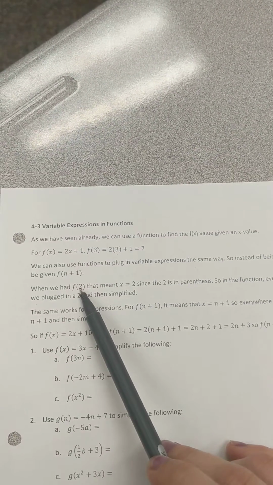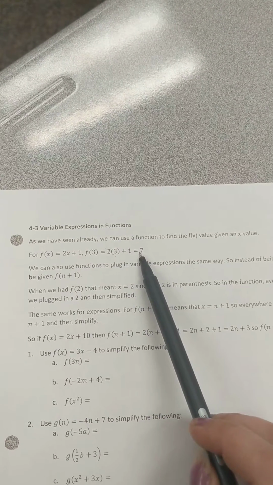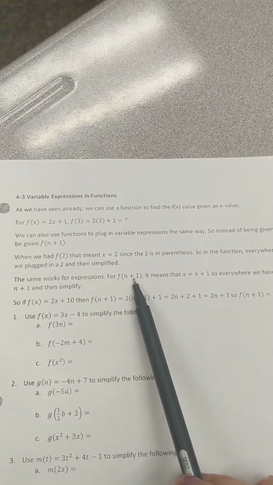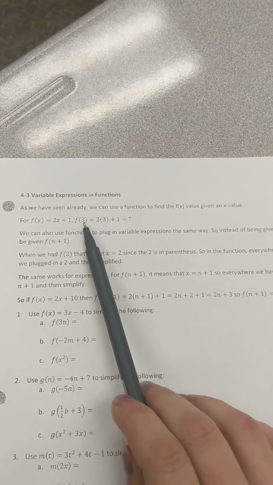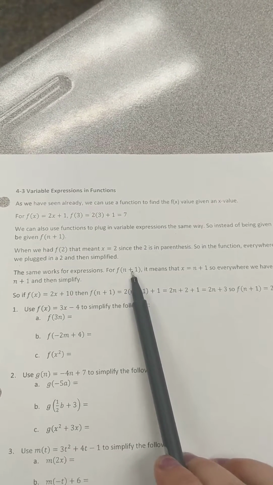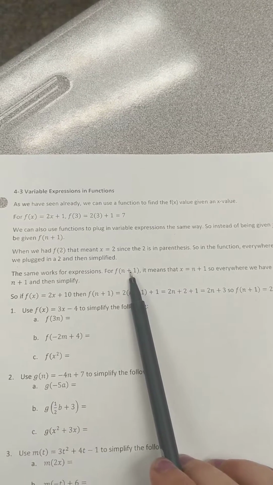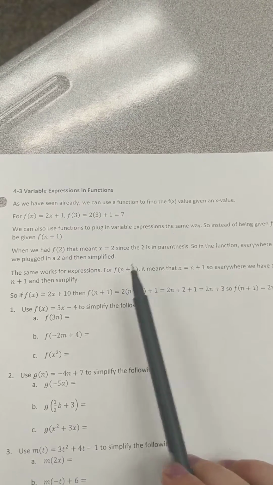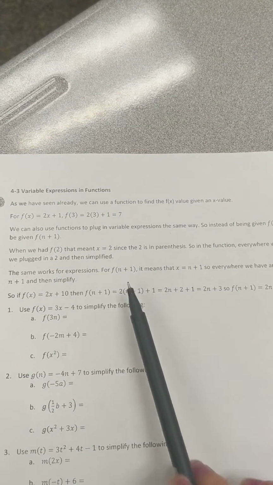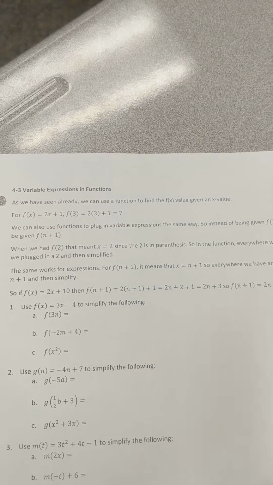So value input should mean value output. The same thing works with expressions: variable expression input, expression output. So your final answer won't be just a simple number. Your final answer should have variables in it still. You should make a new function, basically, is what's happening.